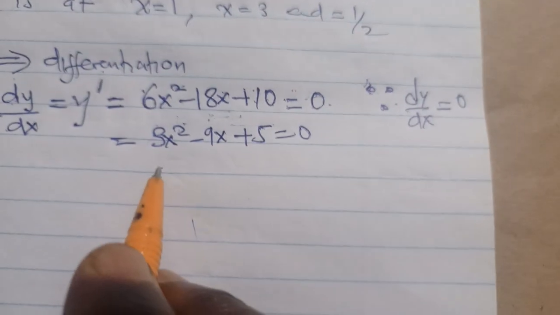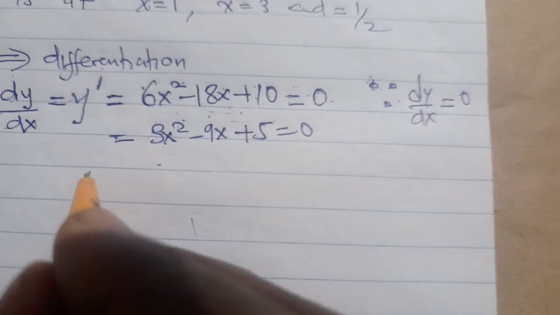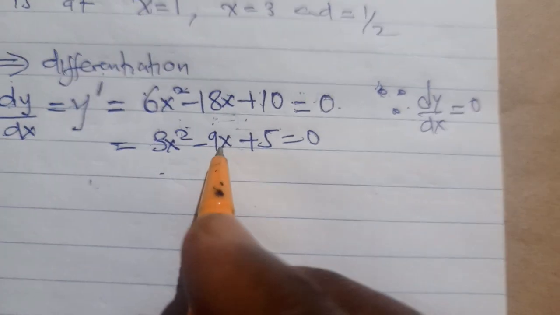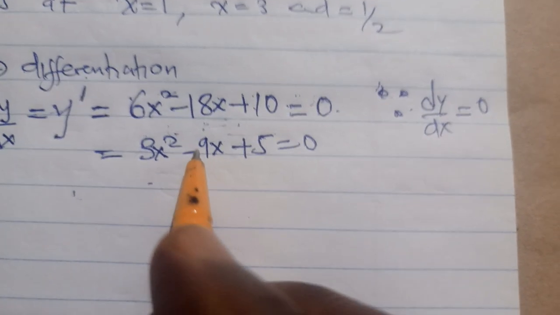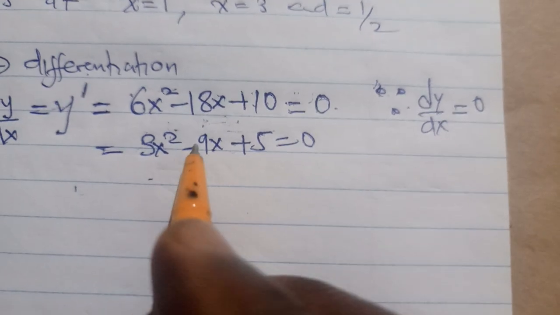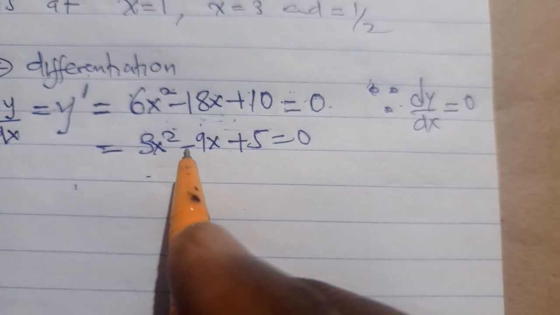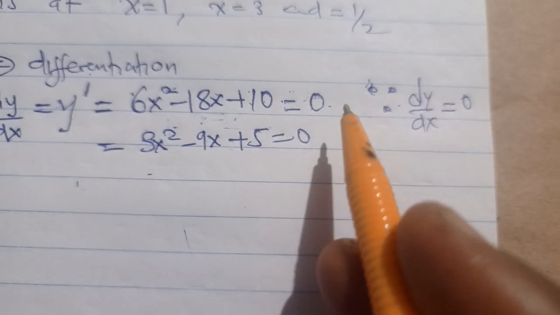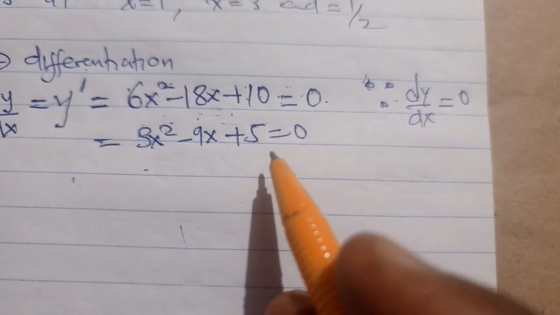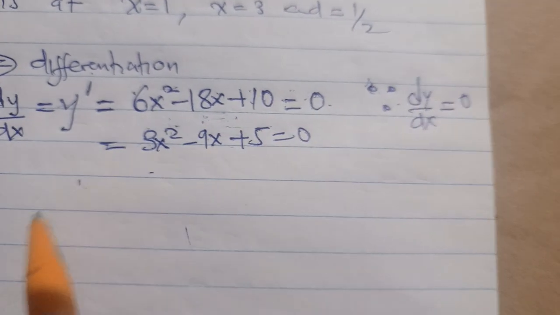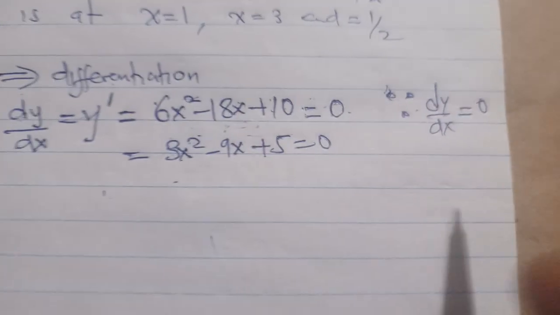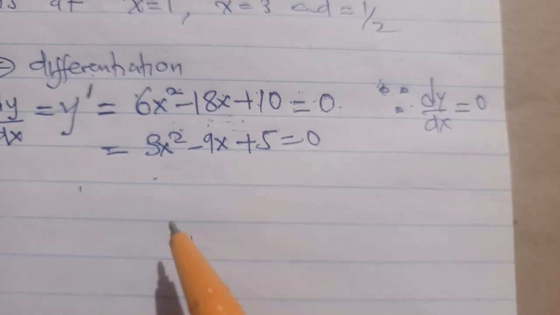Then we solve this, and again, I'll charge you with the responsibility of solving it. This is another quadratic equation. You can use any appropriate method that is convenient for you: quadratic formula, completing the square method, or even factorization if you can factorize.